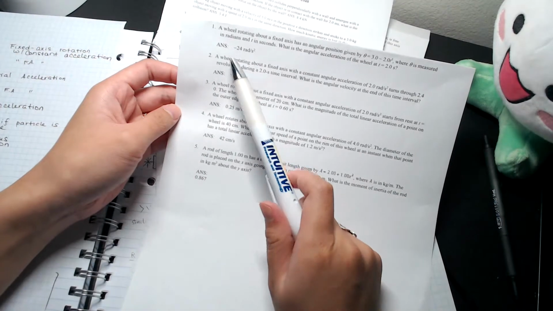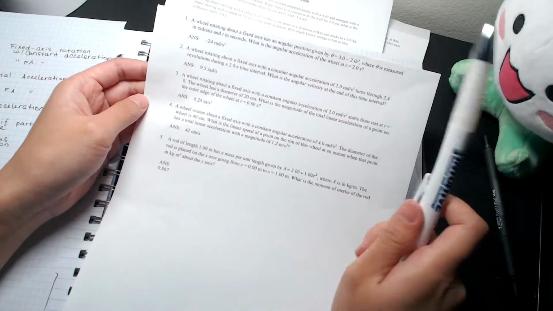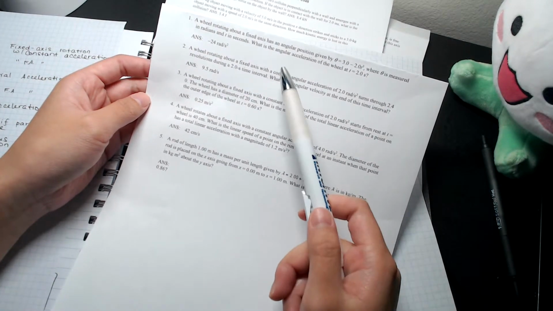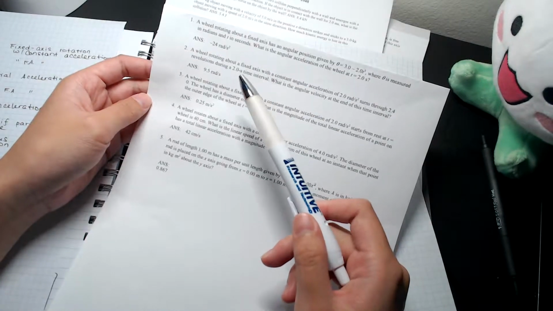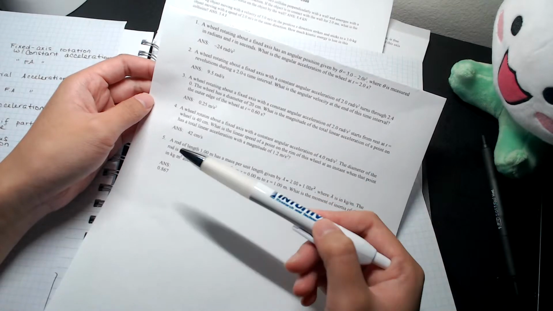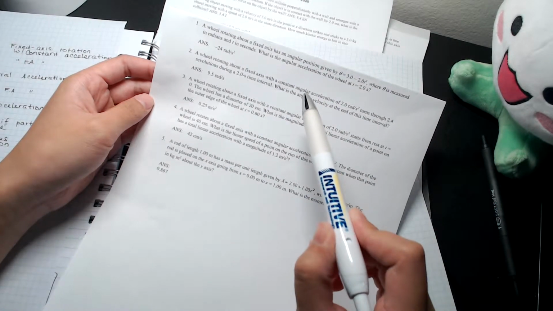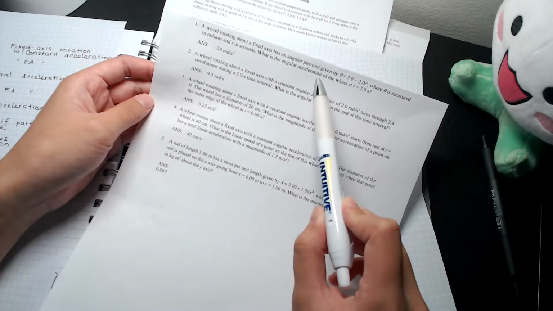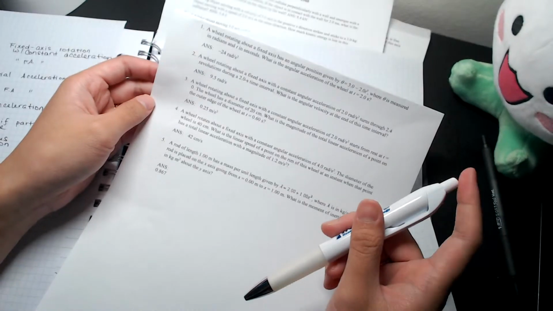So right off the bat, we notice a few things that make the problem a lot easier. That would be a wheel, and it is rotating. So we have this sort of movement, right? And we have a fixed axis, and we want to find angular acceleration, and we're given angular position.